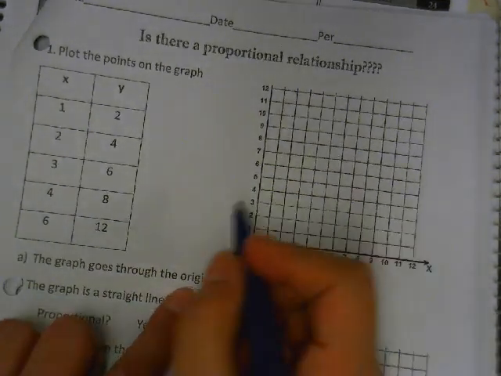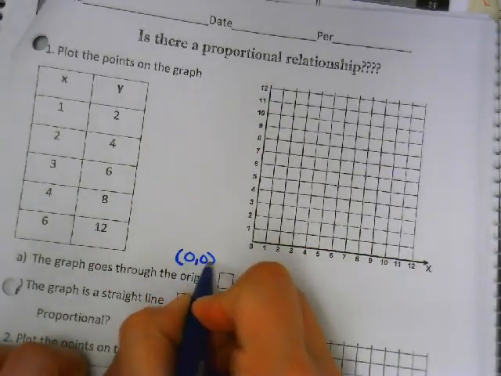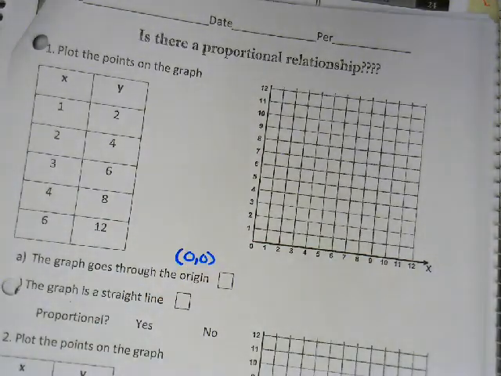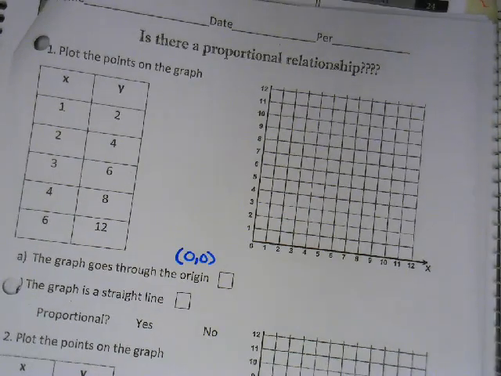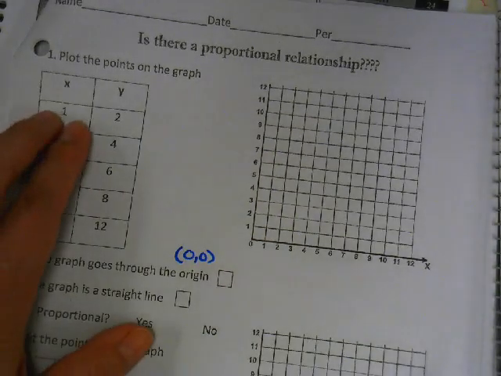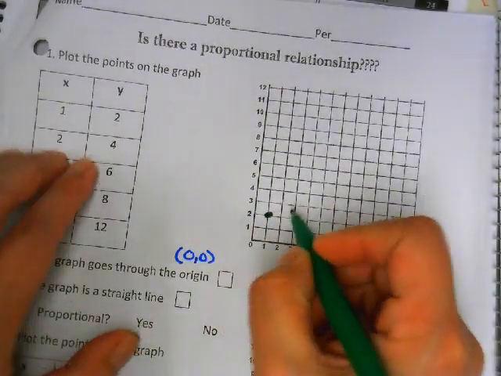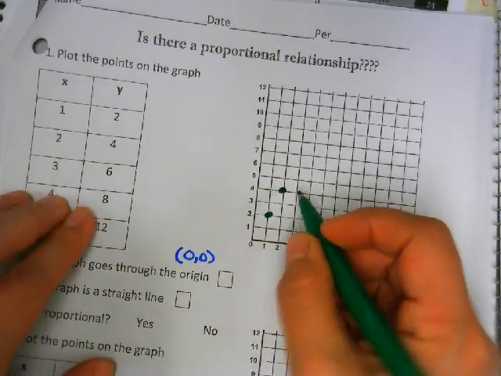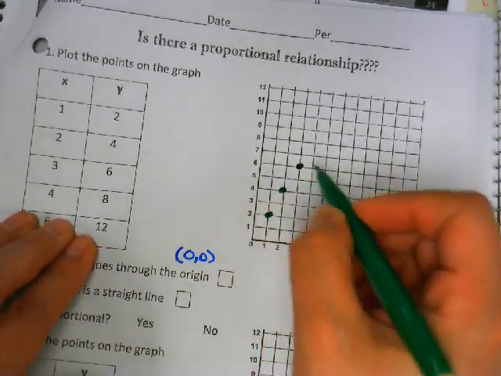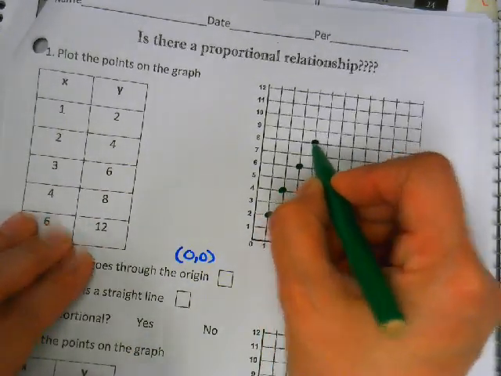So origin, it's a 0, 0, Brandon. Origin is 0, 0 on the graph. Does everybody know where 0, 0 is on the graph? So the question is, does the graph go through the origin? Does it go through 0, 0? And is it a straight line? All right, so let's graph it first. Obviously, we have to graph first. So go ahead and graph 1, 2, 2, 4, 3, 6, 4, 8, 6, 12.